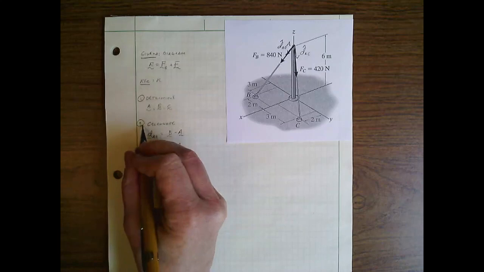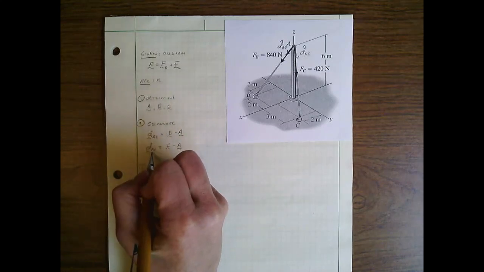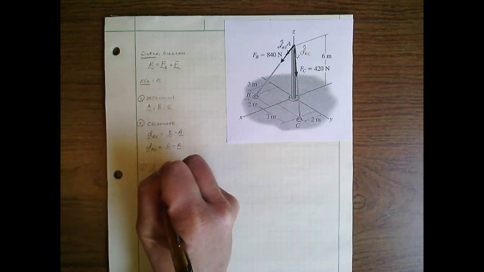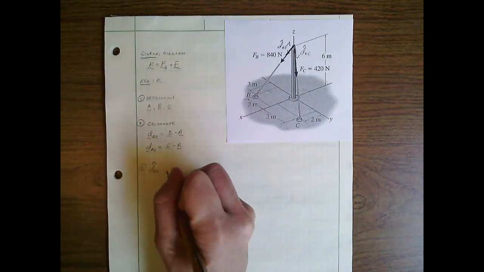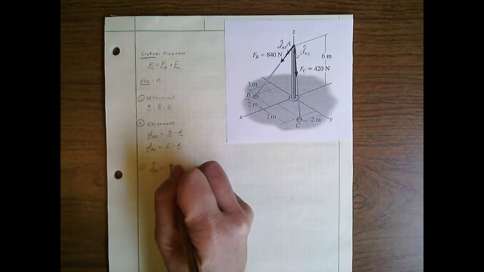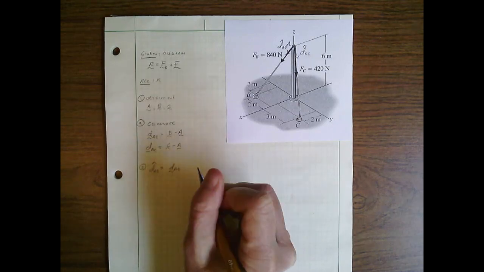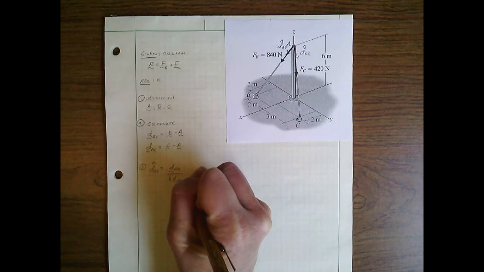Okay, so I'm going to take what I have from 2 and I'm going to convert DAB and DAC into unit vectors. To do that, it's pretty simple. To get D hat AB, I'm going to take the original vector, DAB, and divide by the magnitude of that vector. And I'll use this symbol, this way of representing magnitude.